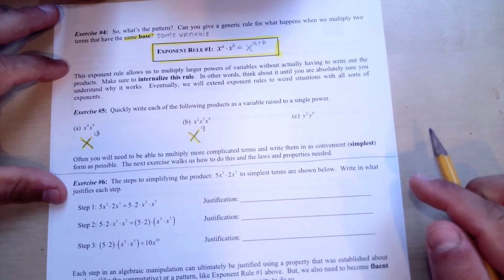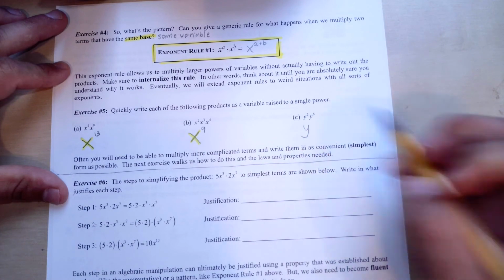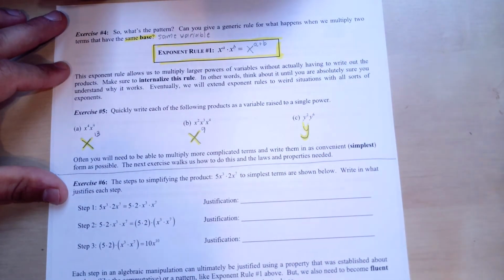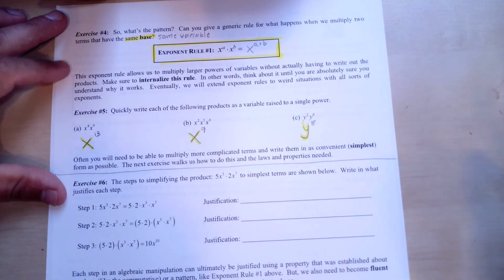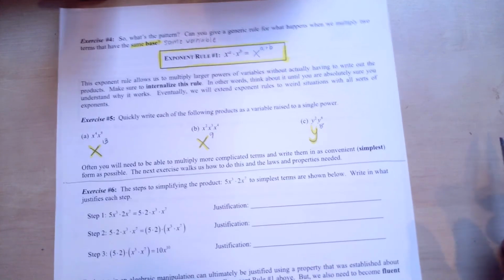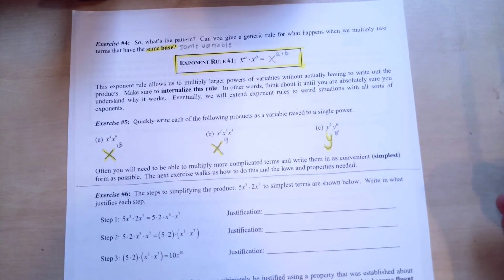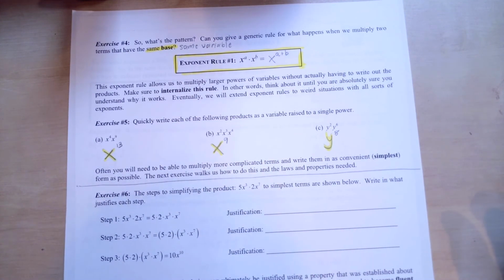And then moving on here, we have the same base, same variable, which is y. So we're going to keep that base. And then we add the exponents. 2 plus 6 is 8. So again, understanding this rule right here, this first exponent rule, is going to be very, very critical for making our way throughout this entire Algebra 1 course.